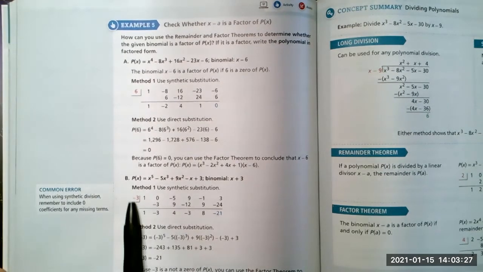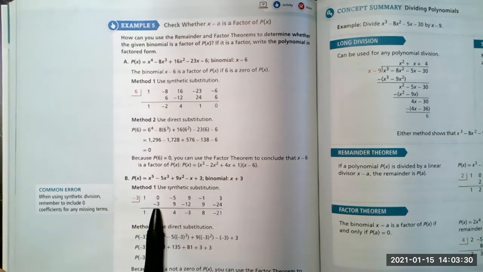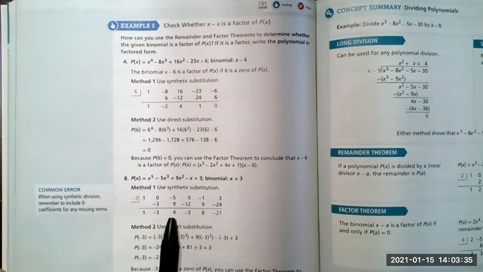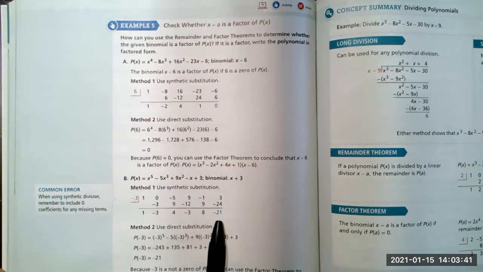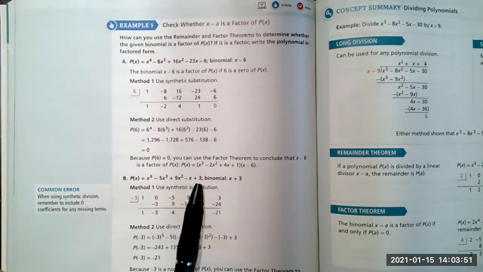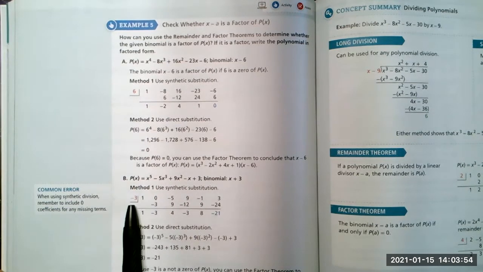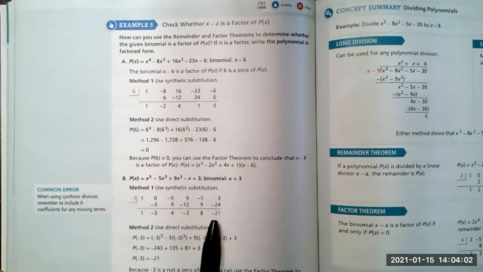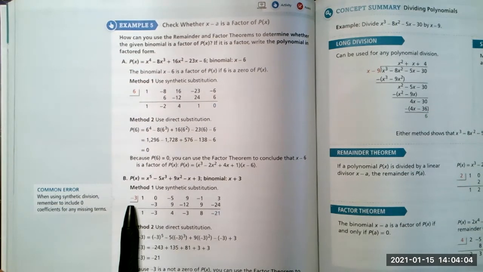Bring down that leading term, multiply, that's negative 3, add, that's negative 3. Multiply, that's positive 9, add, that's positive 4. Just keep going, multiply, add, multiply, add, multiply, add. And what you'll notice here is that your remainder is negative 21. It's not 0. So what that tells me is if I go to Desmos and I type in this x to the 5th function right there, it will not cross the x-axis at negative 3. It doesn't have an x-intercept at negative 3. So because my remainder is not 0, that's telling me that this is not a root.